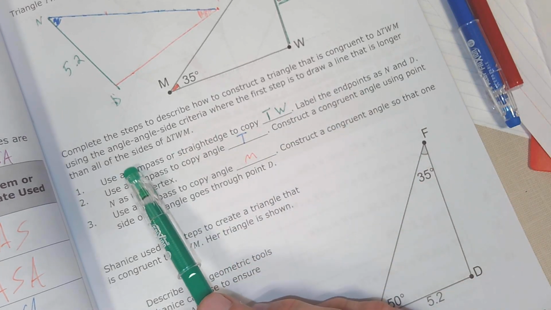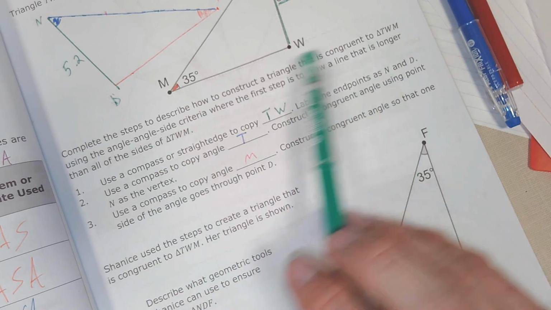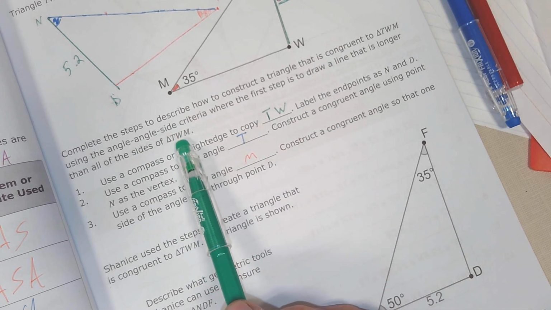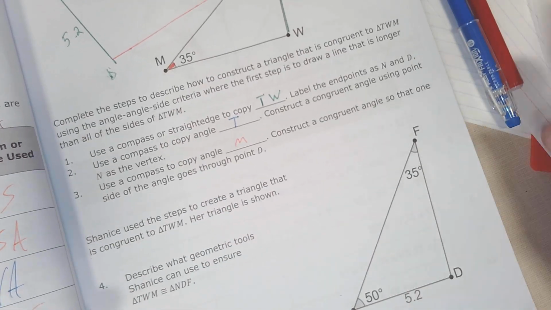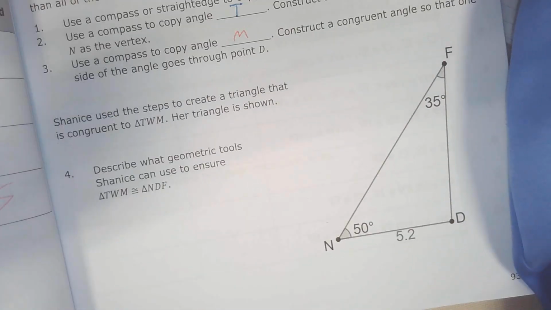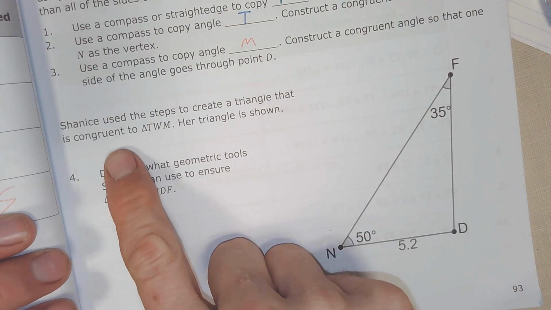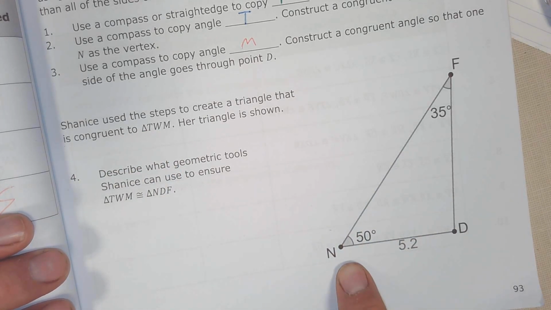What is this supposed to be here? First, it doesn't even give me what my triangle is supposed to be. TWB. Okay, so moving on. All right, so now we're going to go on to this next one here. Okay, this next one is, so this is our triangle. So N was our 50-degree angle.